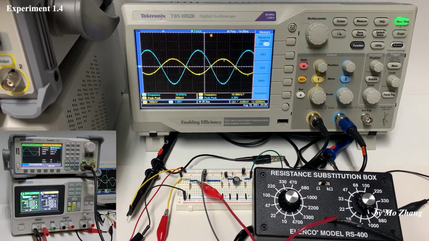We get the output waveform. This is when resistor Rs equals 330 ohm. As shown in the oscilloscope, the input signal has a peak-to-peak voltage of 200 mV. Therefore, the peak voltage is 100 mV. Of course, there are some fluctuations.